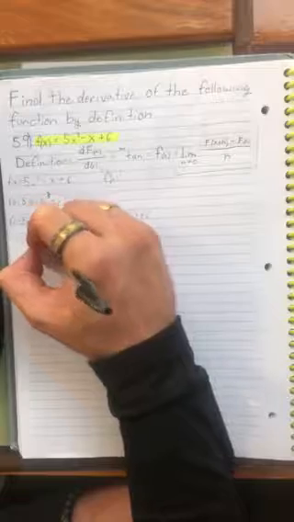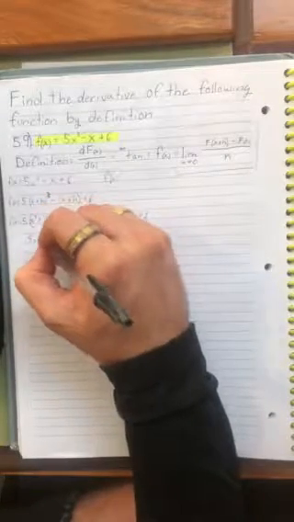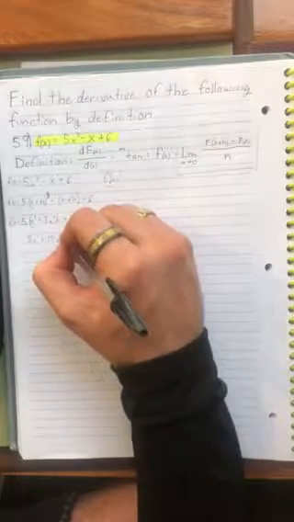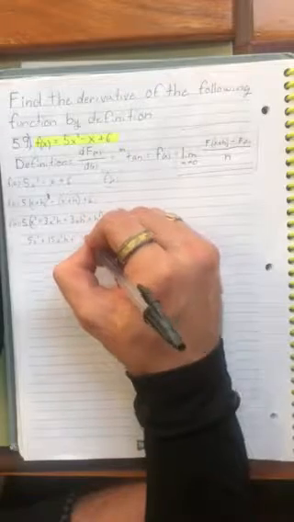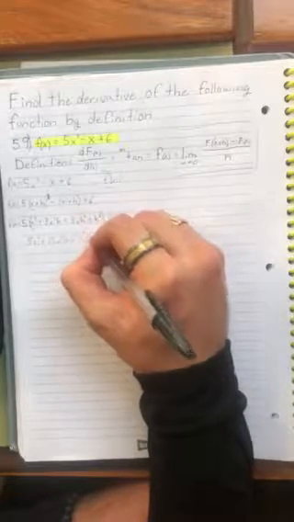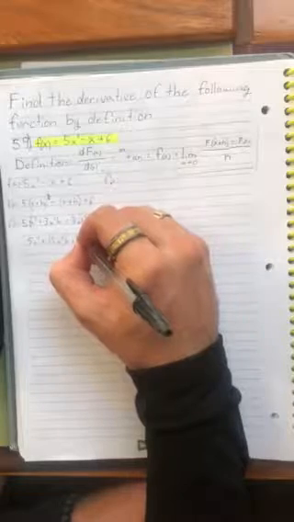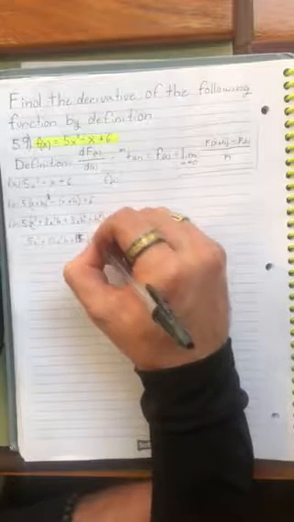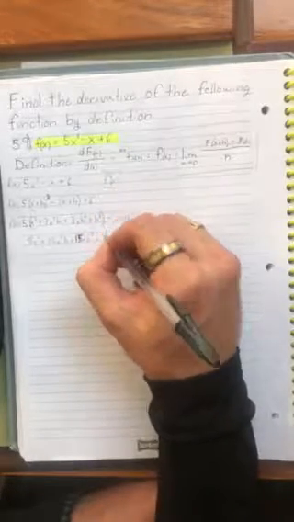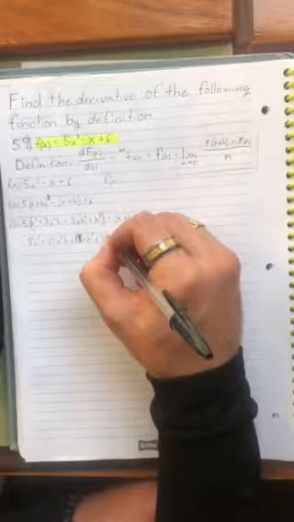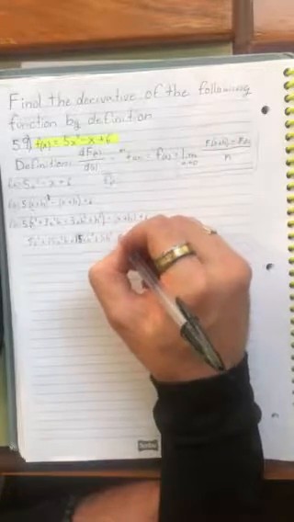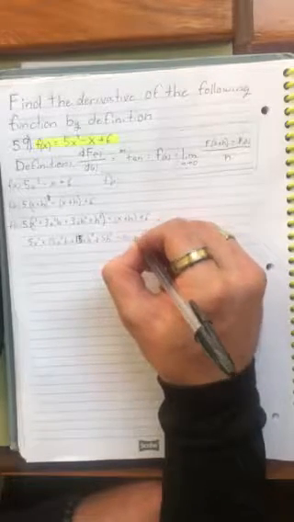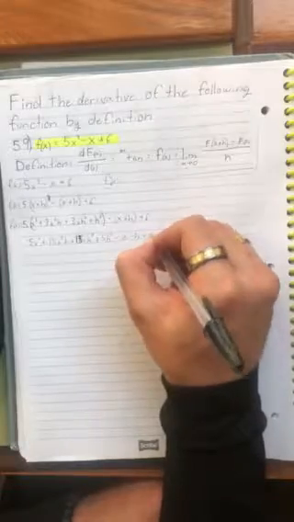So it would be 5x cubed plus 15x squared h plus 15xh squared plus 5h cubed minus x minus h plus 6.